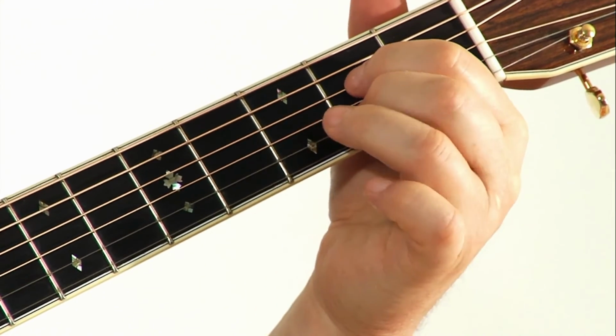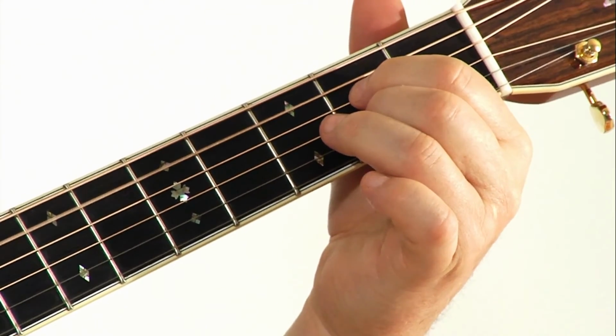So an A7 chord is a 4-note chord using the notes A, C sharp, E, and G. Whenever you form a 7 chord, make sure that you're hearing the 7th. With every chord you play, make sure that you're hearing the sound of the chord you're playing.